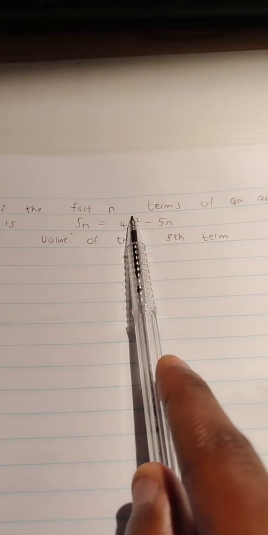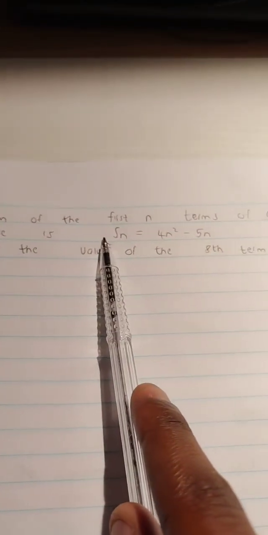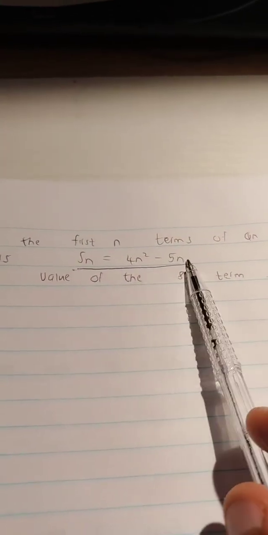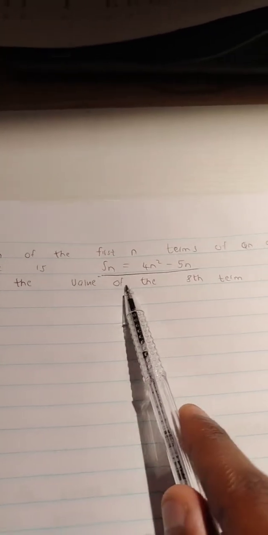Look at this question. The sum of the first n terms of an arithmetic sequence, Sn, is equal to 4n squared minus 5n. Find the value of the 8th term.